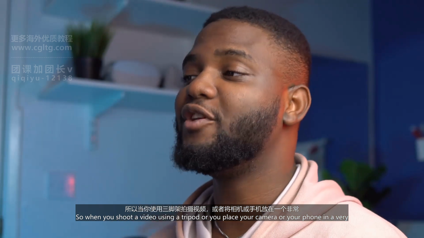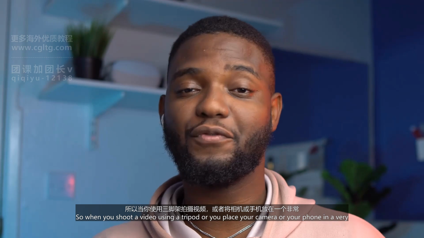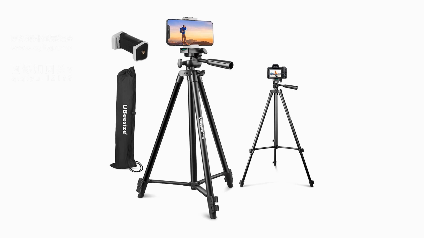So when you shoot a video using a tripod, or you place your camera or your phone in a very stationary, stable place, not with your hand. I don't mean holding it stationary in your hand, you are still shaking. I mean using a tripod, a phone holder, or something, a stabilizer to keep your camera or your phone stable.